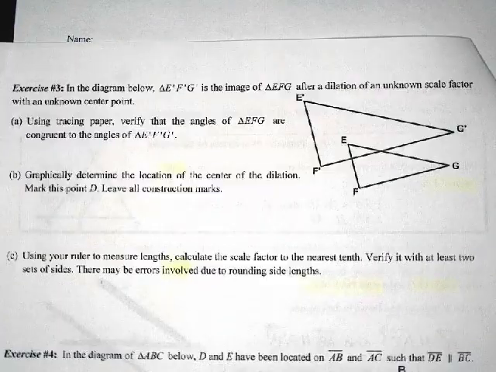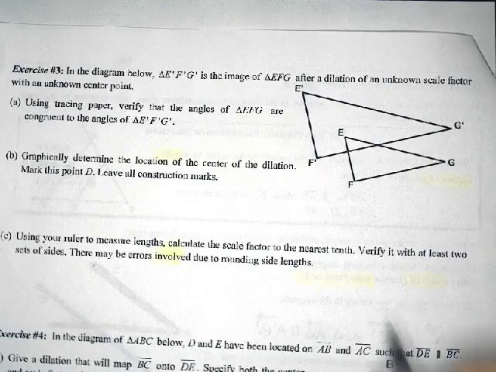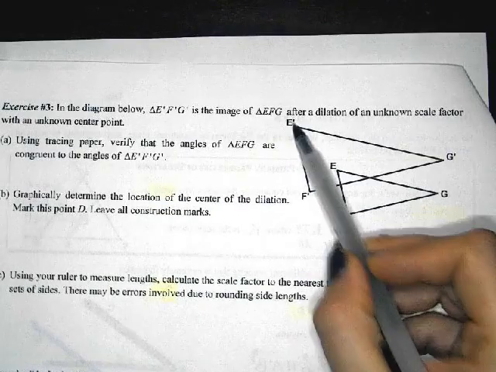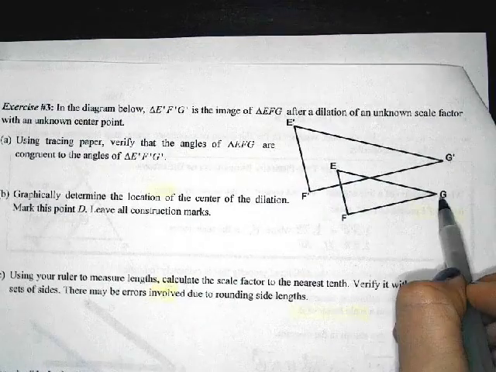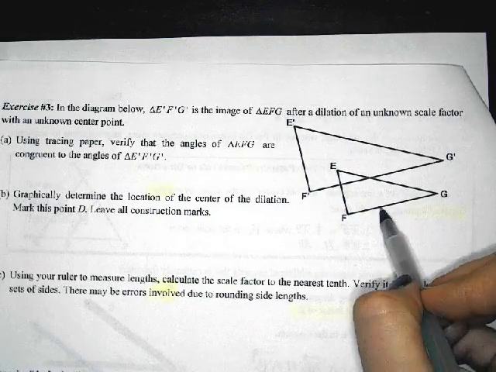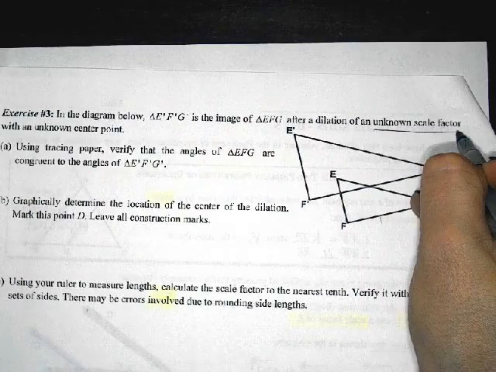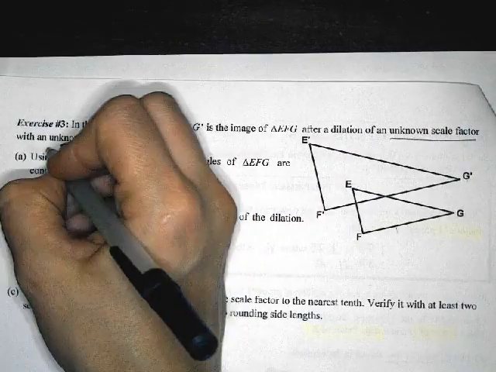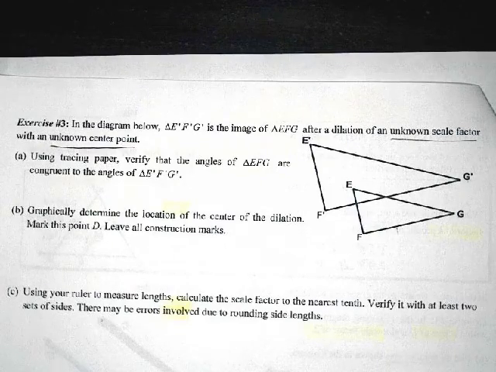So looking back at exercise number 3, in the triangle diagram below, E prime, F prime, G prime is the image of EFG, meaning that this is the dilated one. This is the original, dilated by an unknown scale factor and an unknown center point. We don't know where it's being dilated from.